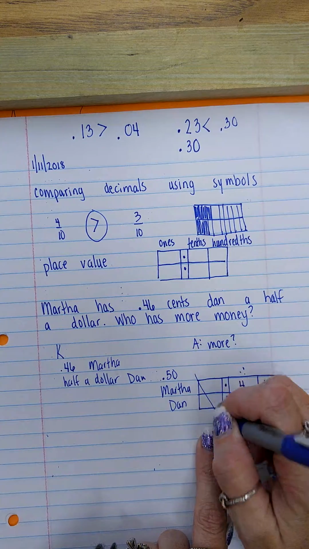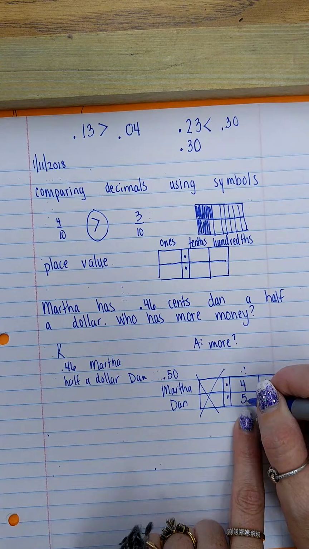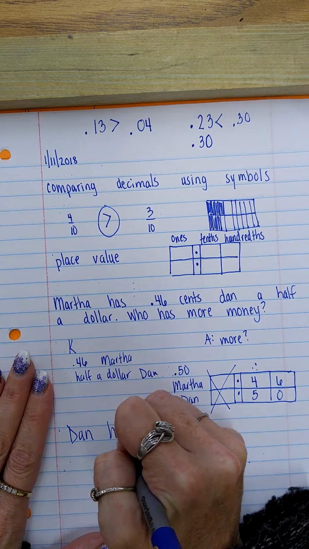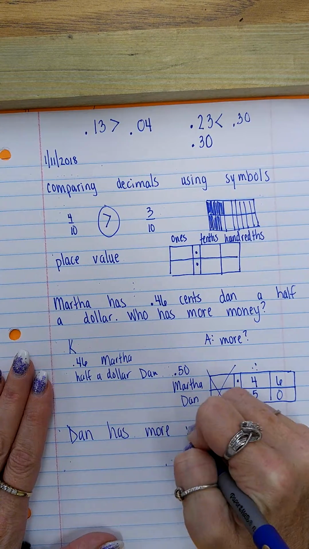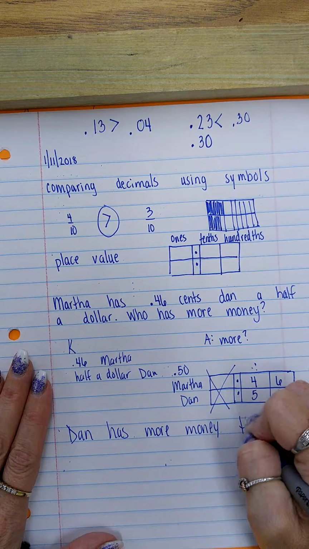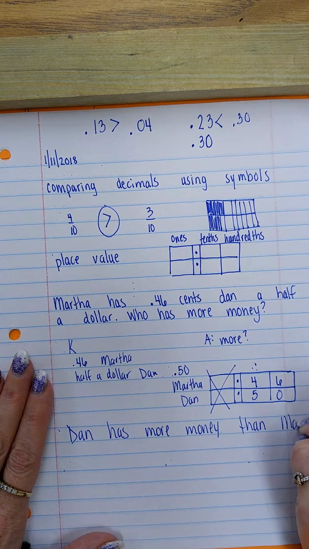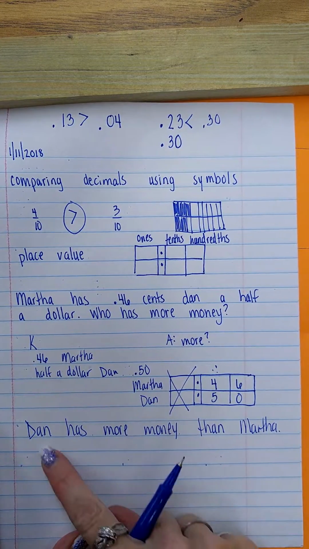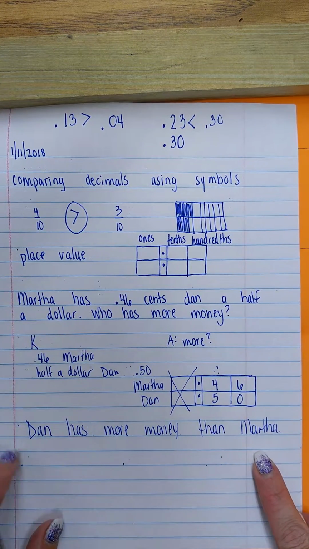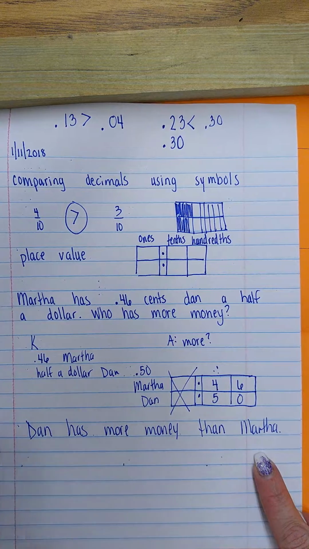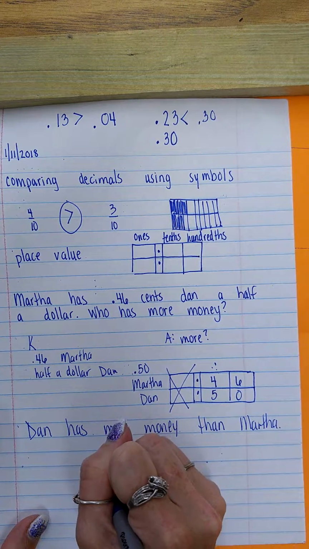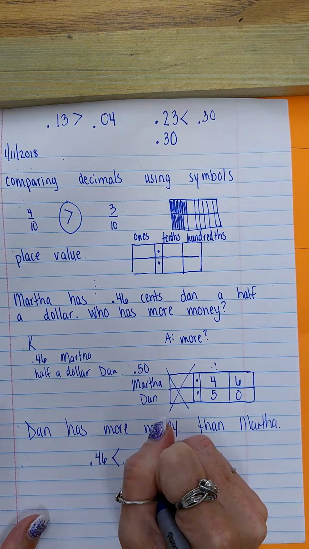There are zeros. That doesn't help me. I come here. 5 is bigger than 4. So Dan has more money than Martha. And that is my answer statement. The students will have to do this on FSA, so they need to practice writing this out. If I were to write this with comparison symbols, 0.46 is less than 0.50.